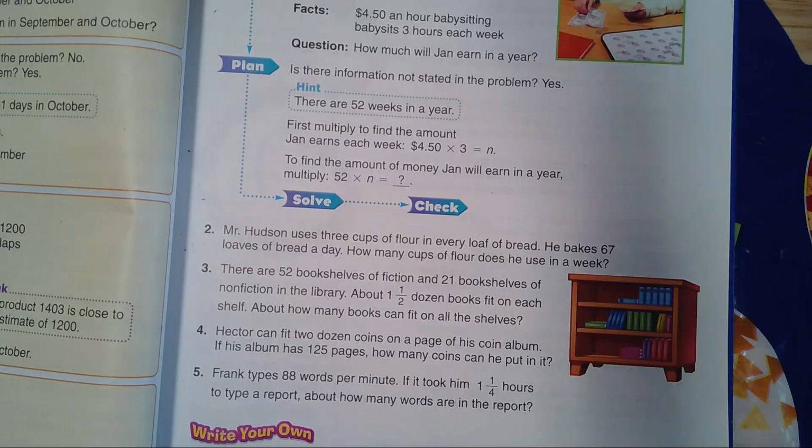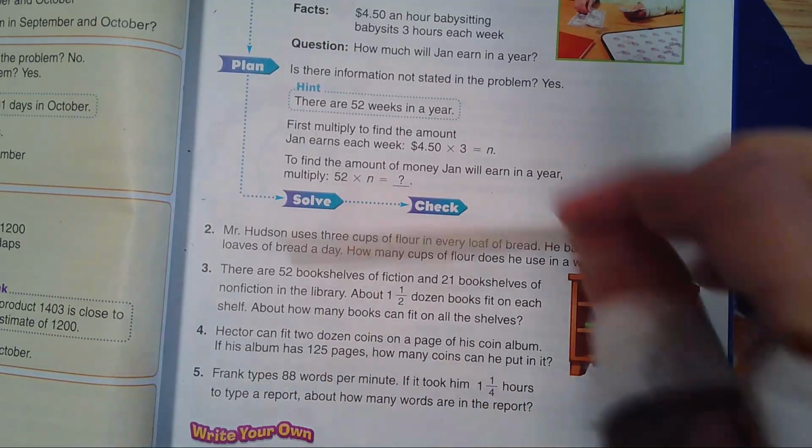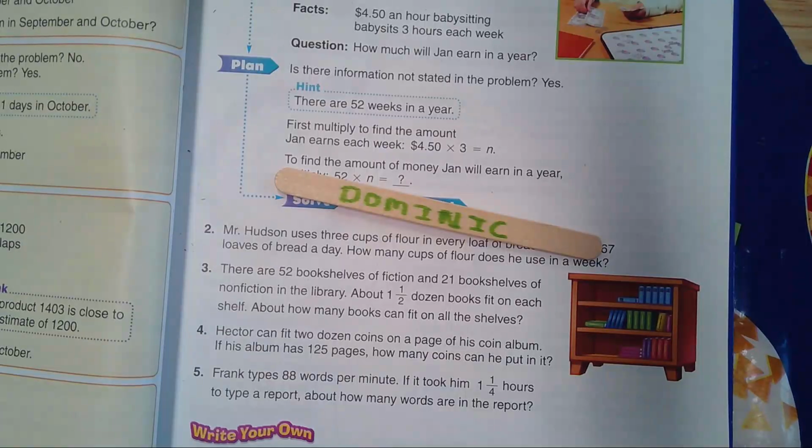We need to know how many shelves there are. So, let's talk it out here. What do I know? Dominic. You know that there are 52 bookshelves of fiction and 21 nonfiction, and that there's a dozen books fit on each shelf. Right. We'll say 1.5 dozen books fit on each shelf. So I know 3 things: 52 bookshelves of fiction, 21 of nonfiction, 1.5 dozen books on a shelf.